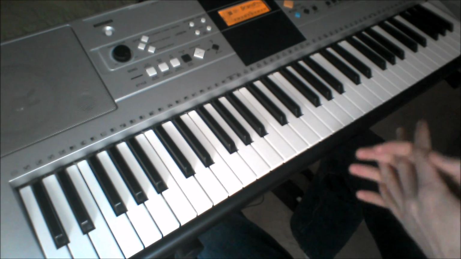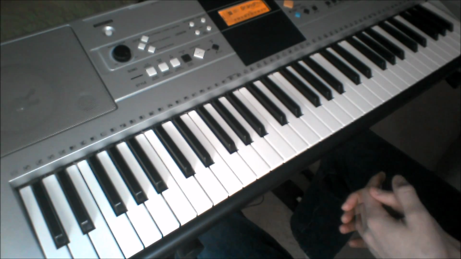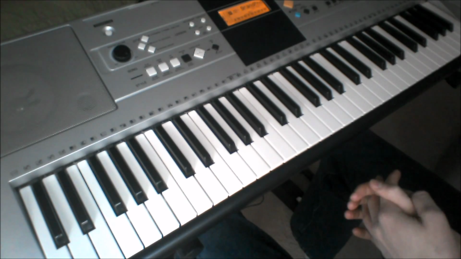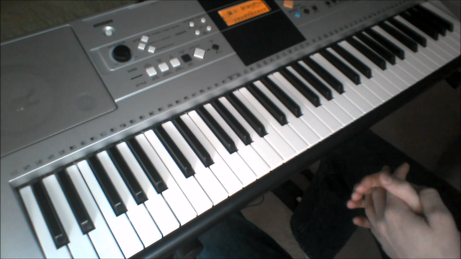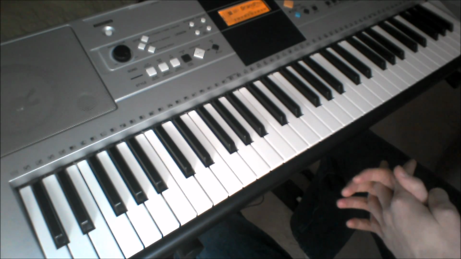Everybody, and welcome to Next Level Piano and Keyboard Accompaniment Lesson 1. In this lesson, we're going to look at some of the building blocks needed to create a good accompaniment style. The first thing we're going to look at is root notes.